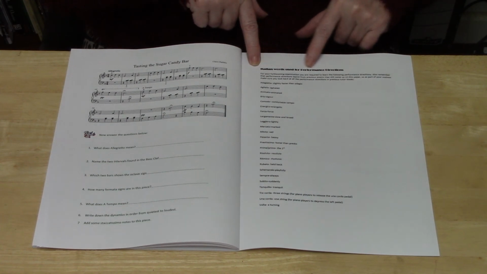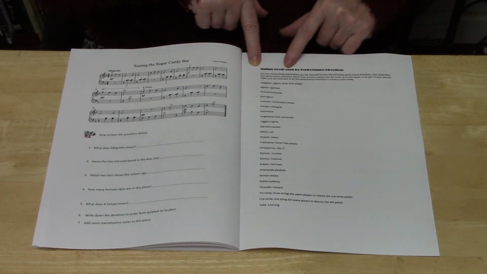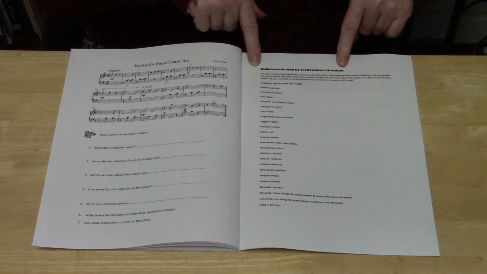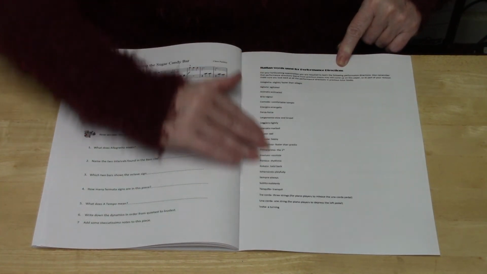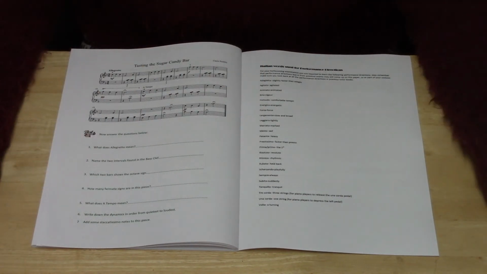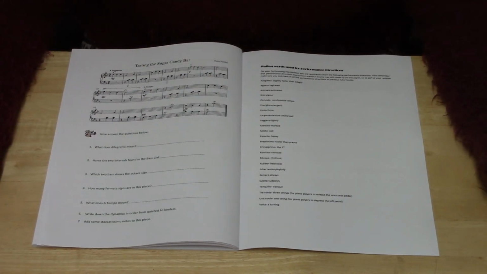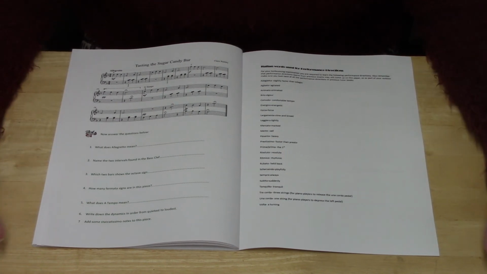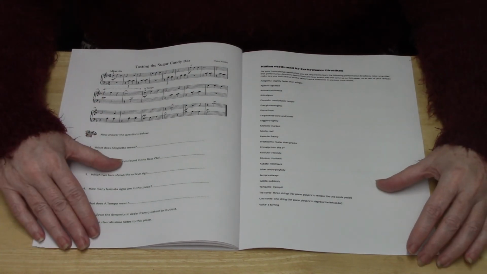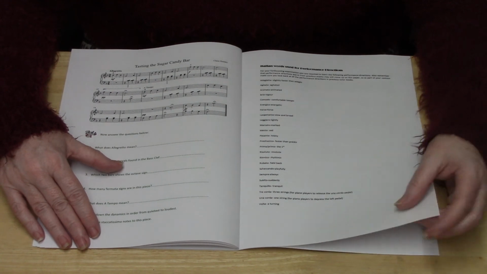Then we move on to learning more Italian words that are used for performance directions. And there's a great list of words here. And again, I would suggest you try and revise these words and all the previous ones that you've learnt in previous grades, because you really don't know how many of these words will come up.